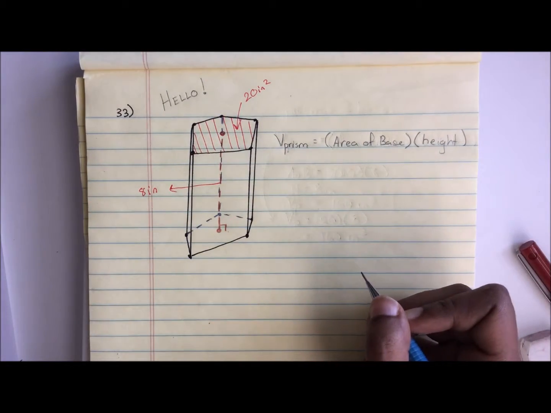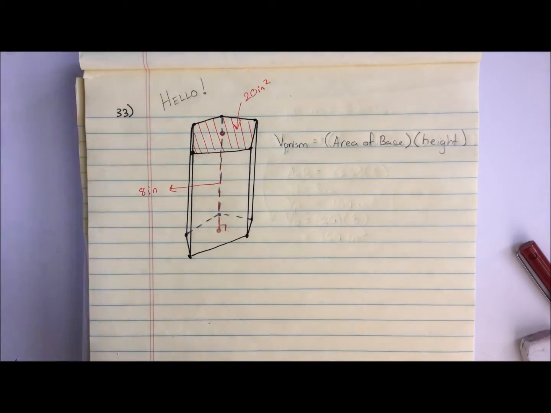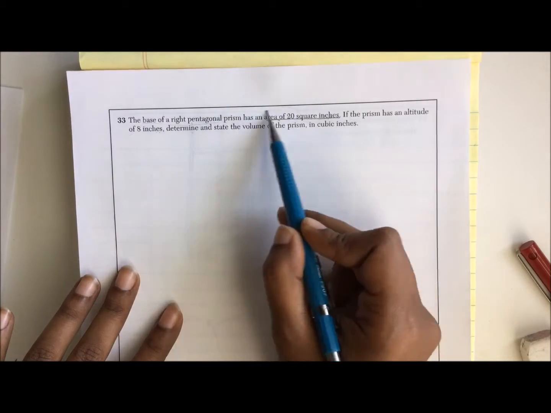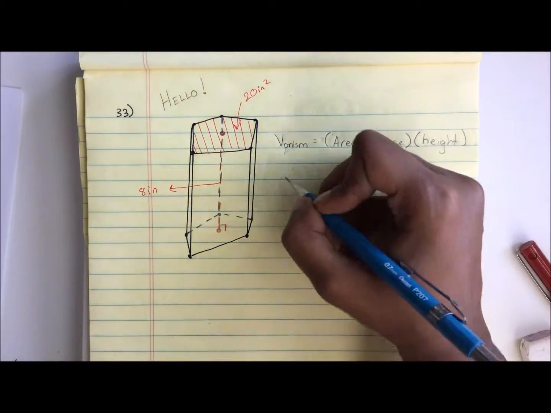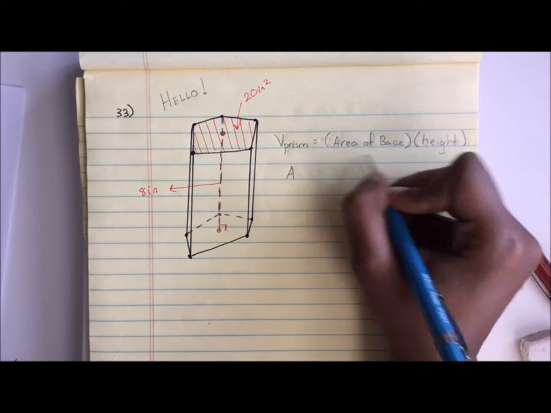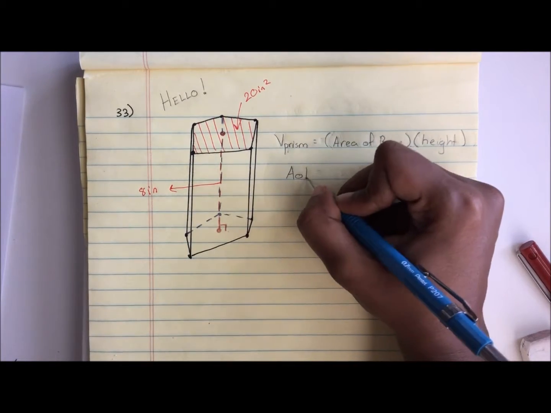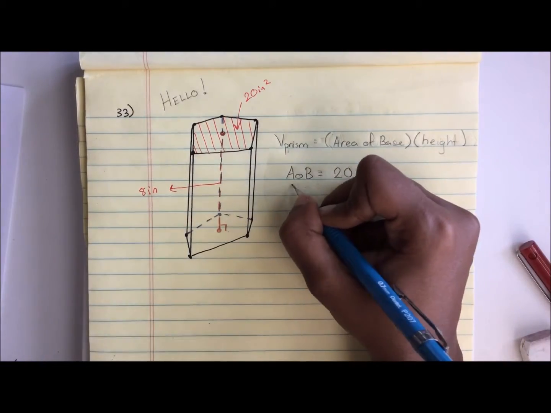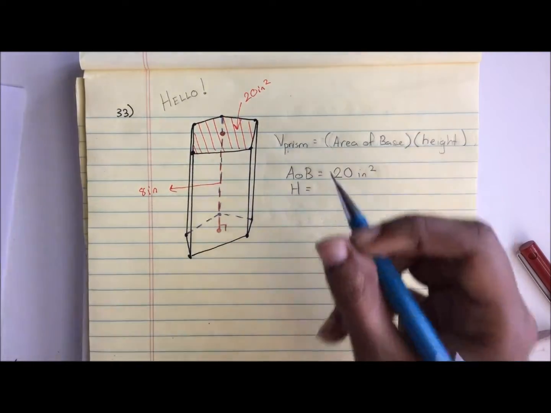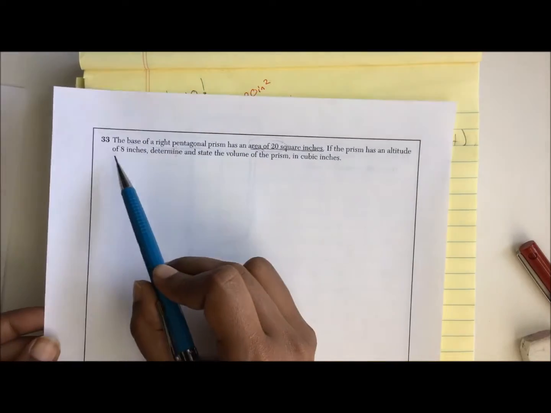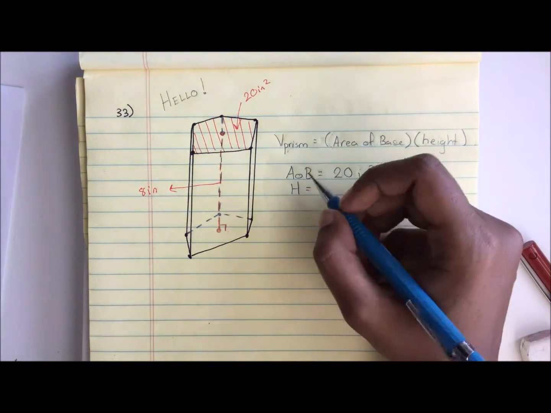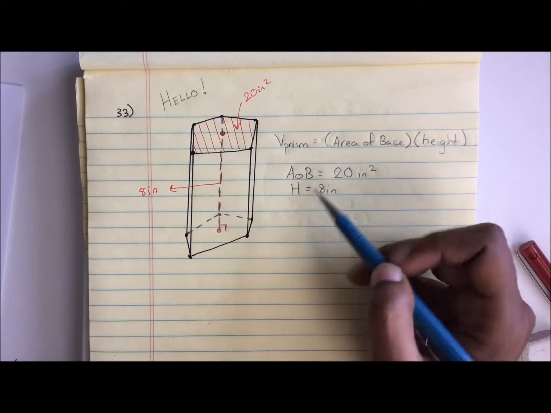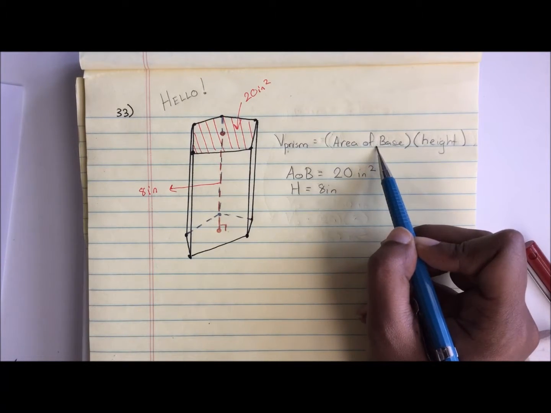Now in this problem, they actually give us a lot of information. Exactly what we need. It says the base of a pentagonal prism has an area of 20 square inches. So let's write that down. I'm going to shorthand this as AOB, or area of base, is 20 inches squared. And the height, let's see what they have here. If the prism has an altitude of 8 inches, that means our height is 8 inches. We have what we need. We're trying to find the volume of this prism. We just need to multiply the area of the base times the height.